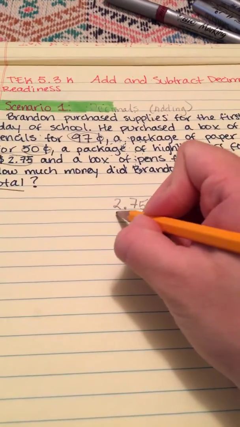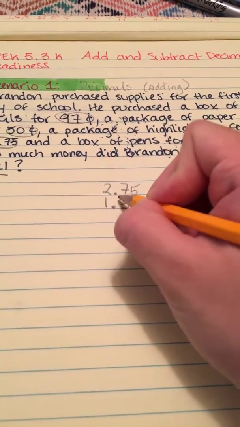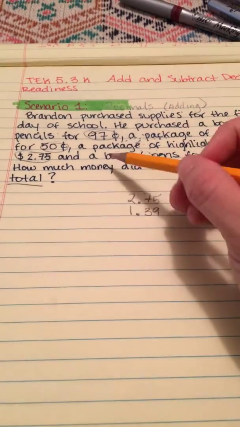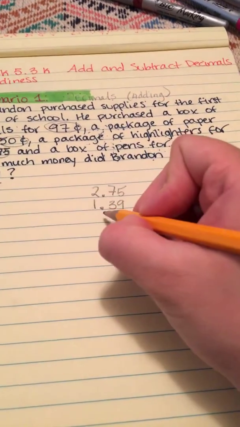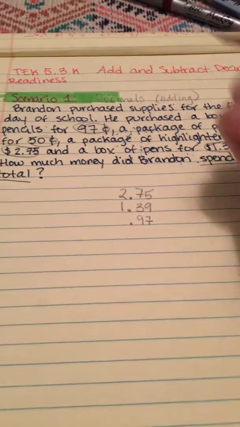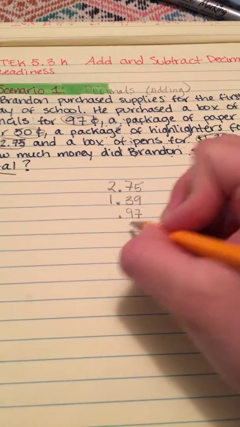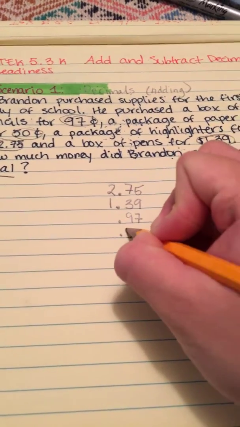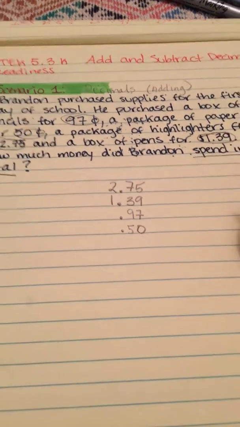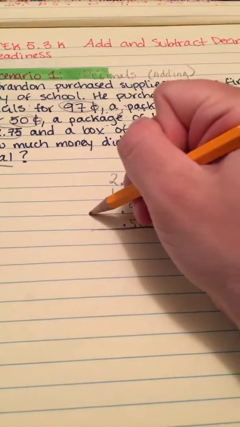The next one is 1.39. Okay, try to line them up. And then 97 cents, that would be 0.97. And then I have 0.50 for 50 cents.